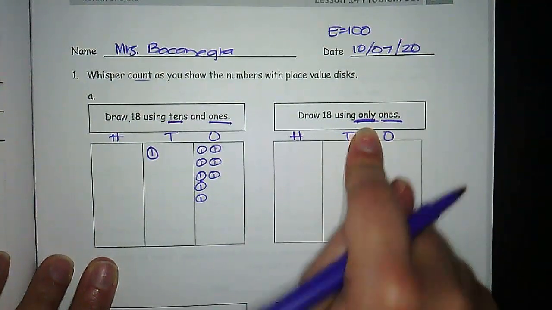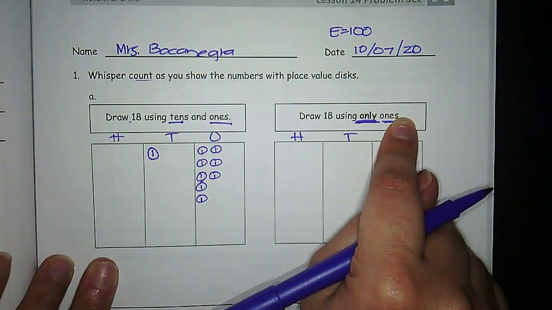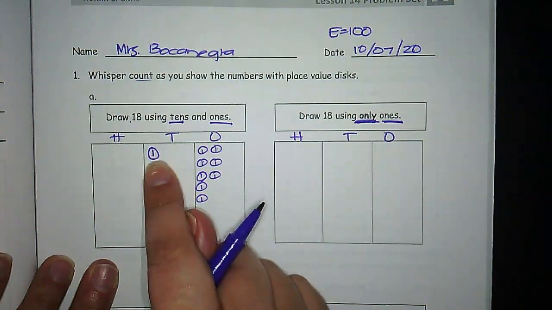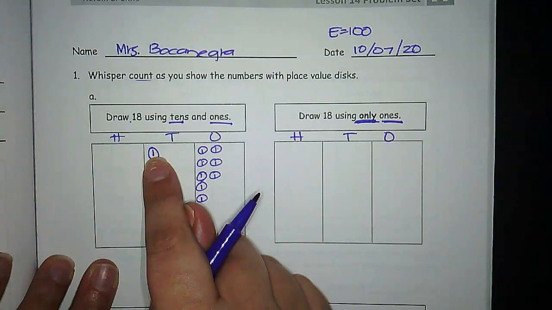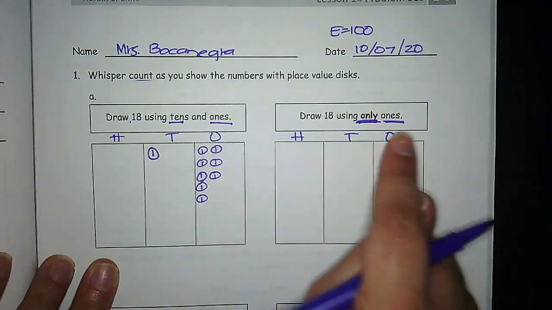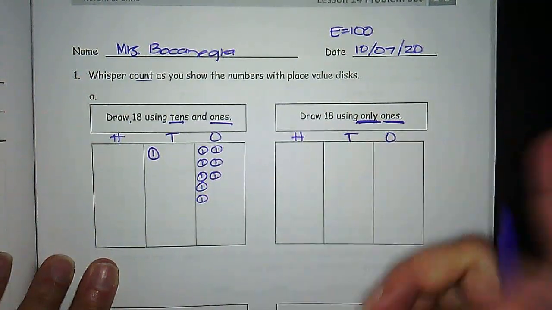This time, I only use ones. So I change this ten, and remember, 1 ten is the same thing as 10 ones. And I already had 8, so 8 plus 10 is 18 ones.